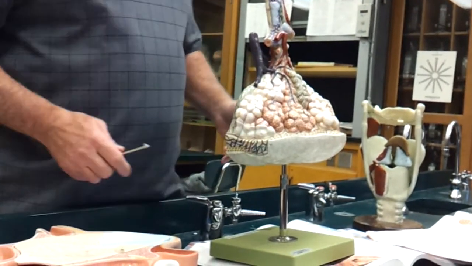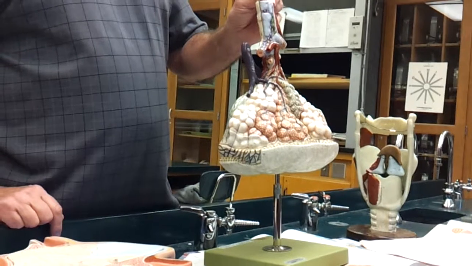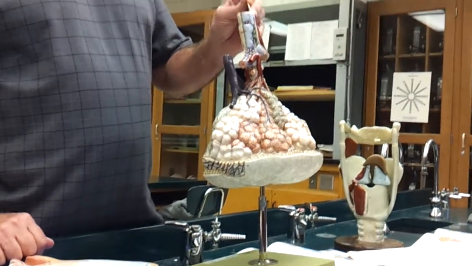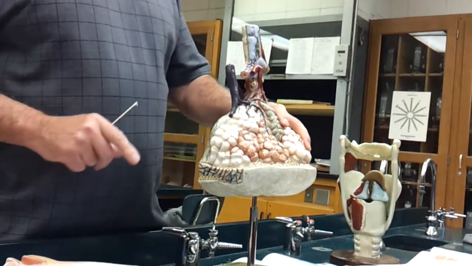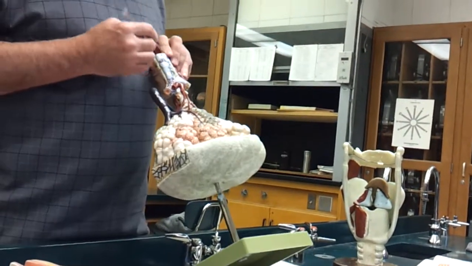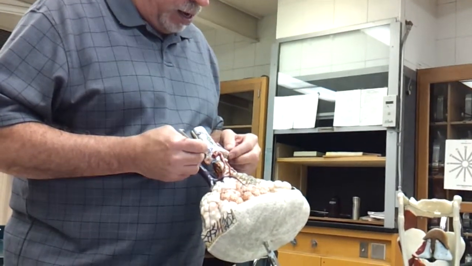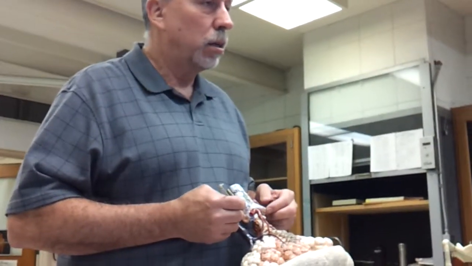Okay. And so, what is this blood vessel right here? Pulmonary vein. Pulmonary what? Vein. Pulmonary vein. What's this one here? Pulmonary artery. Pulmonary artery. Okay. So, when you lose the cartilage out here to these things here, these are now bronchioles. Okay. Bronchioles.